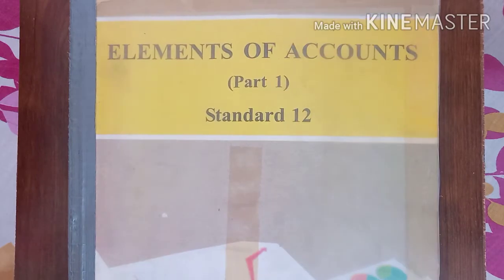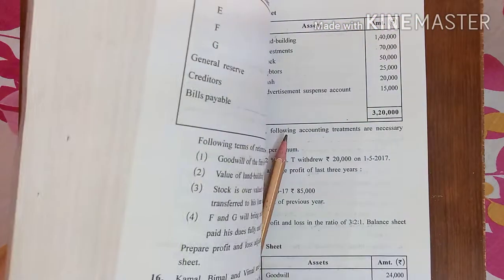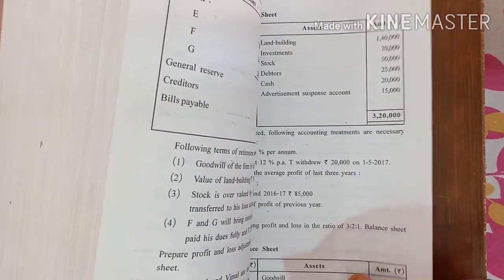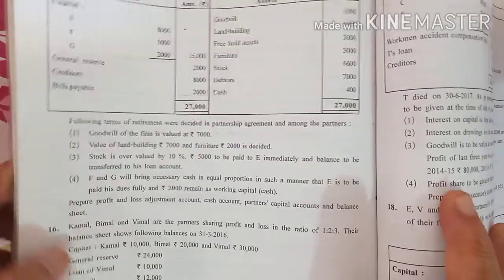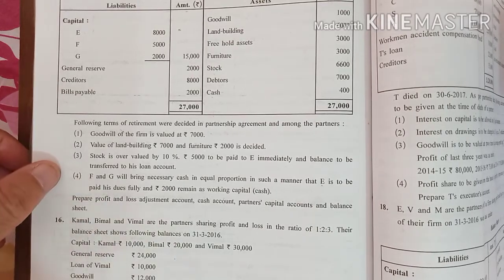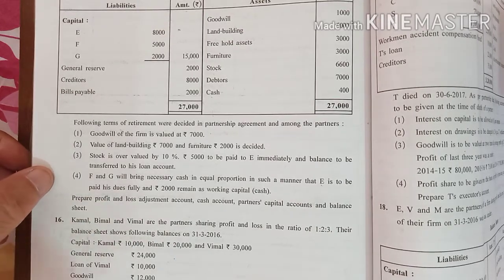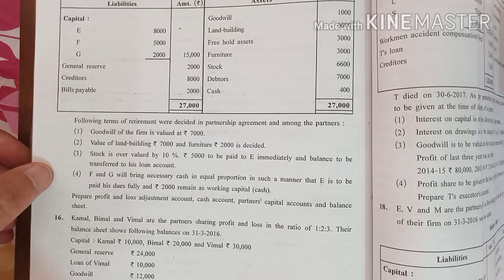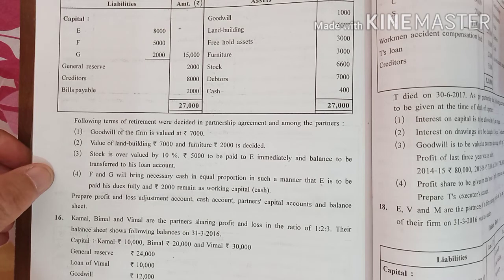All of you know the 6th chapter is going on. In the last video I told you how you will calculate the profit of a particular person who died in the middle of the year. To calculate the profit, there are three methods. First one on the basis of the last year's profit, second one on the basis of the average profit of the last few years, and third one on the basis of the sales and profit of the last year.